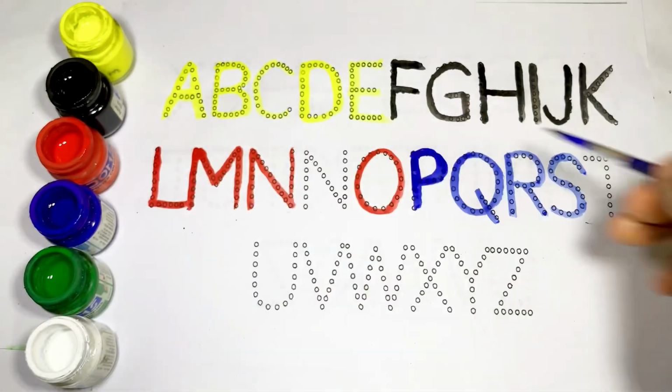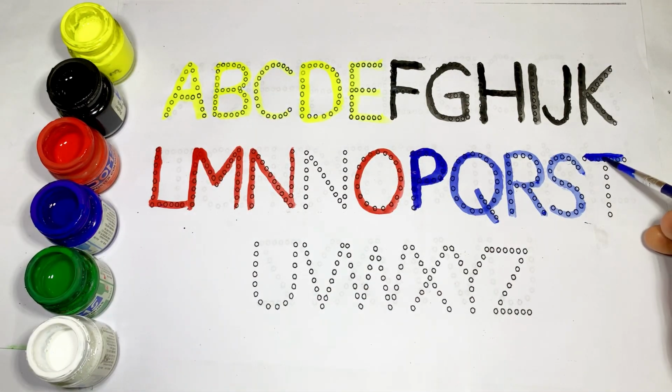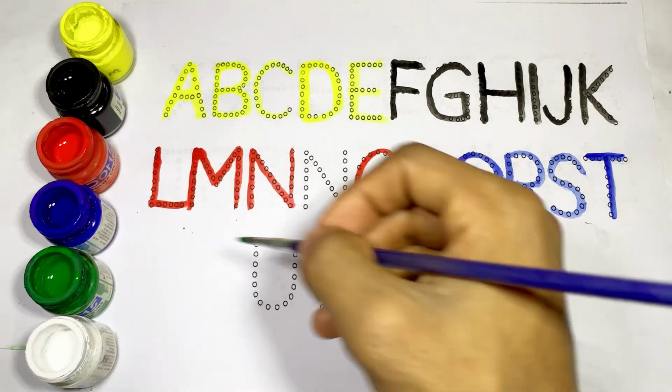Kids again use blue color and draw T. T for teacher, T for tiger. Kids now draw U. U for umbrella, U for uncle, and use green color.